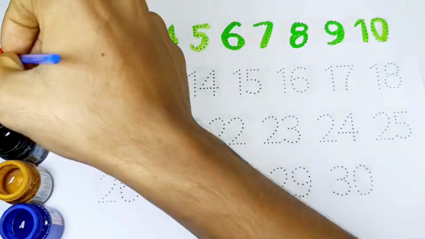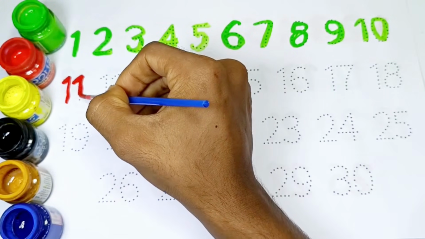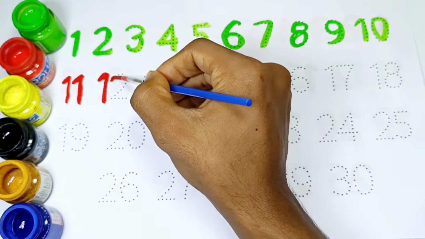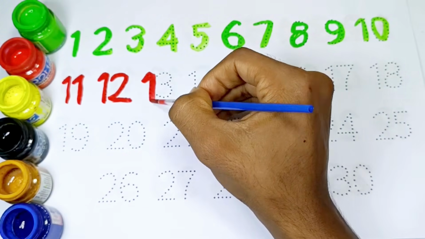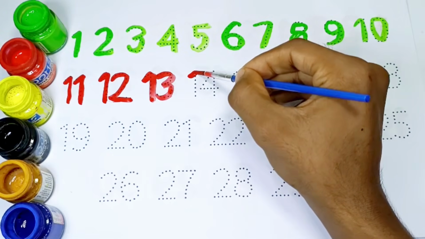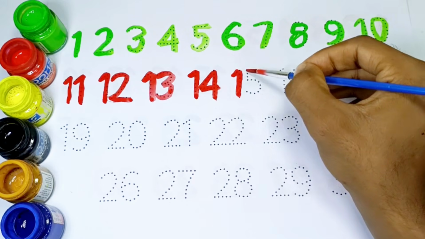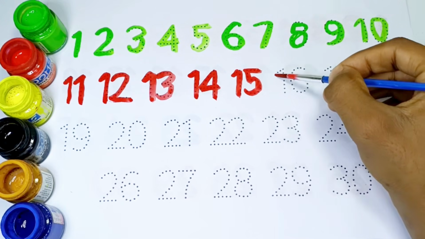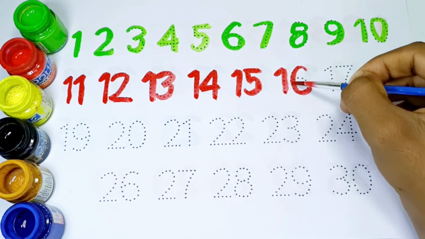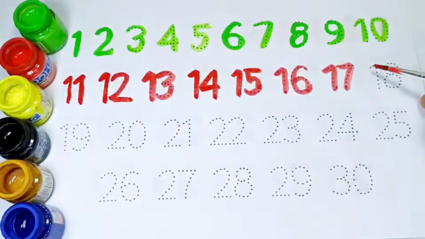Kids, now you draw 11 and use red color. 11, 12, 13, 14, 15, 16, 17, 18.